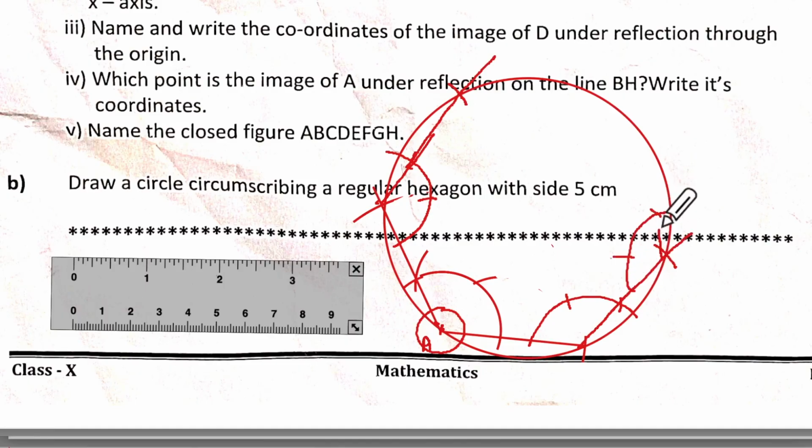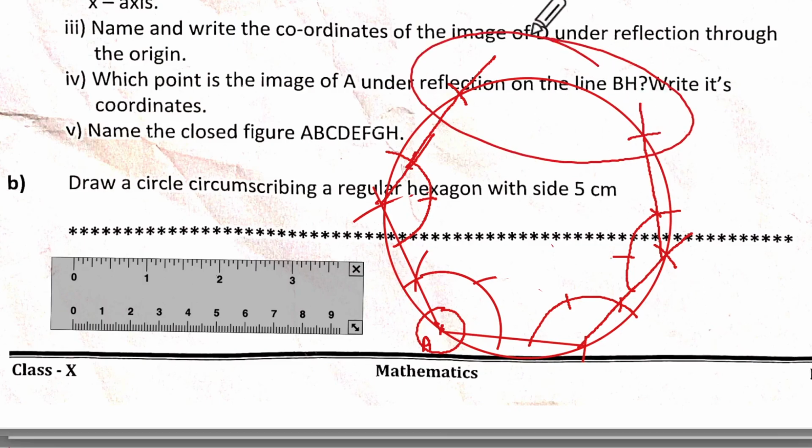Yes, ma'am. I think this is called jugaad, no? Huh? What am I doing, jugaad, no? Now can you see this is unreasonable because I have not used the compass properly. After this, what do I have to do? Tell fast. What do I have to do after this?